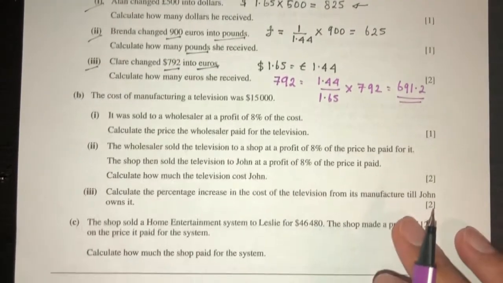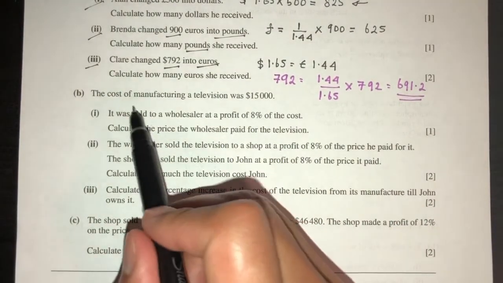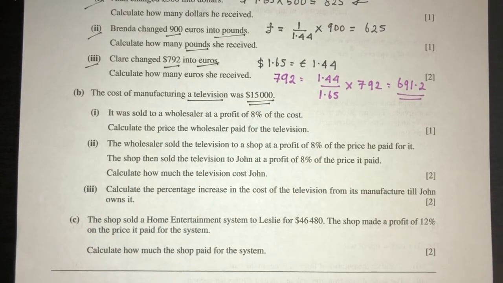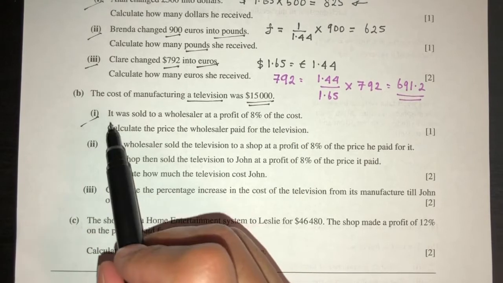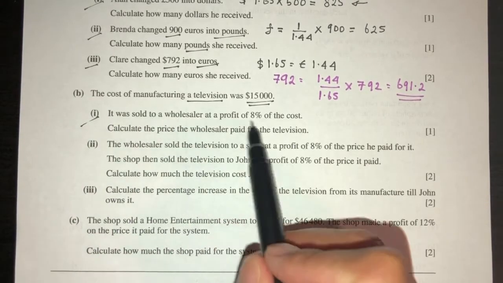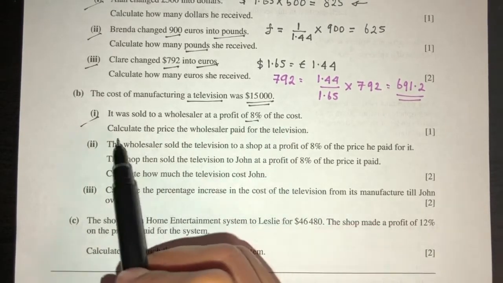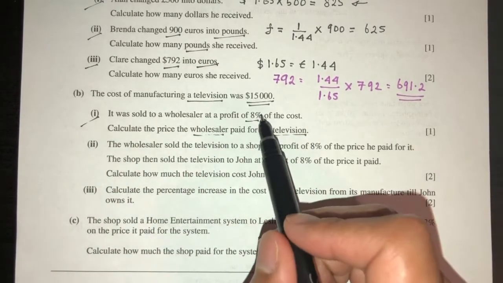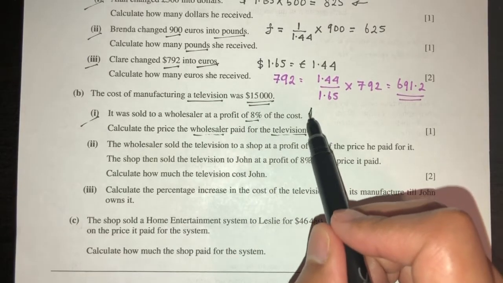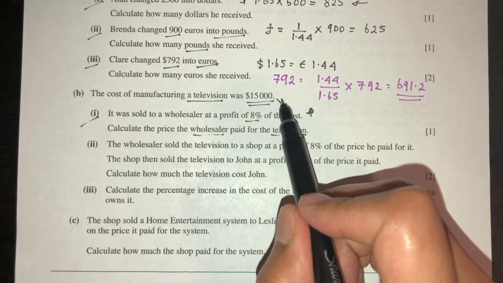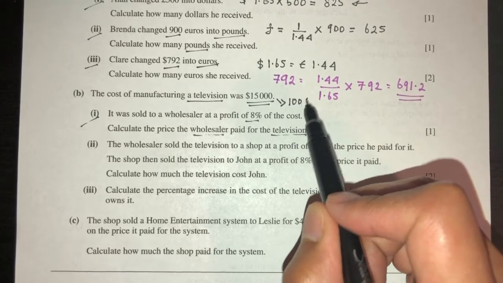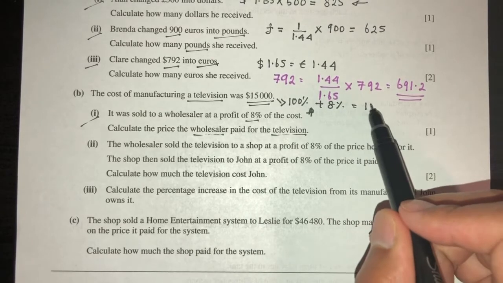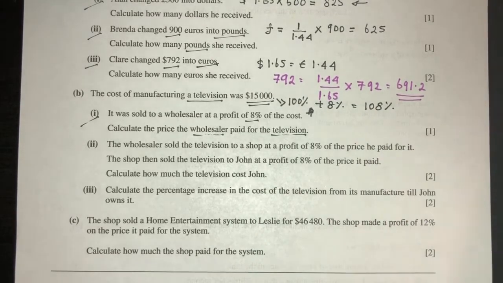That is part 3. Now for part B, the cost of manufacturing a television was this much, 15,000. Now, part 1, it was sold to a wholesaler at a profit of 8% of the cost. Calculate the price the wholesaler paid for the television. So for 8% profit, you have to add 8%. So the initial price was 100%. Now if you add 8% of the profit, that will become 108%.